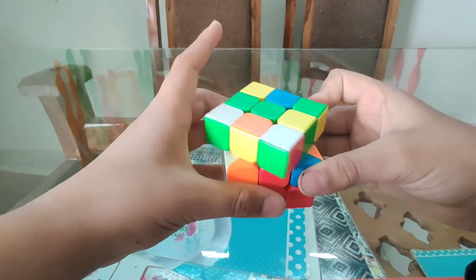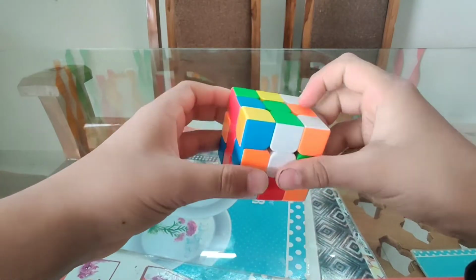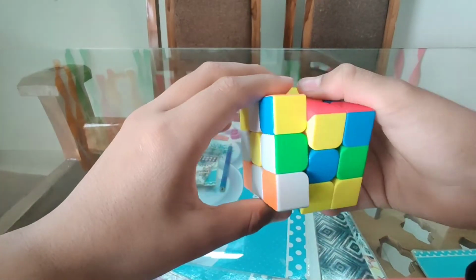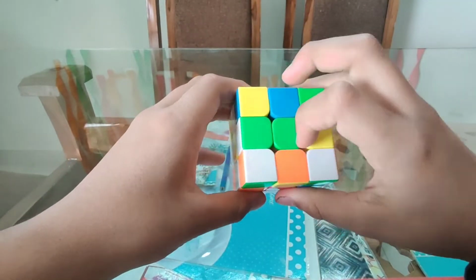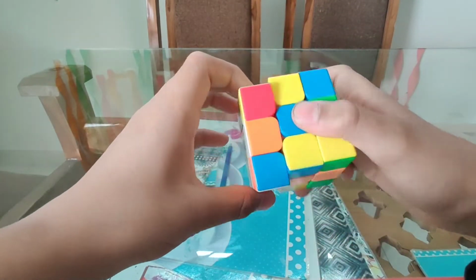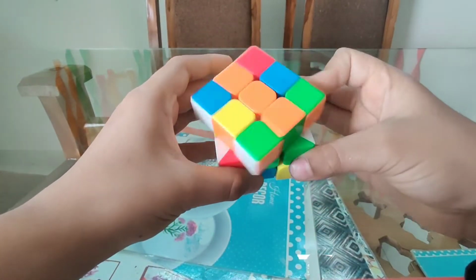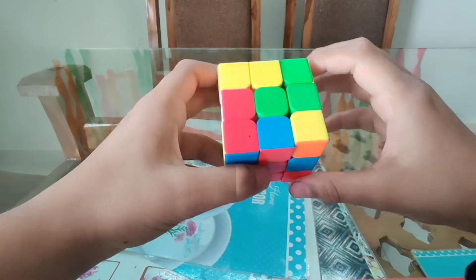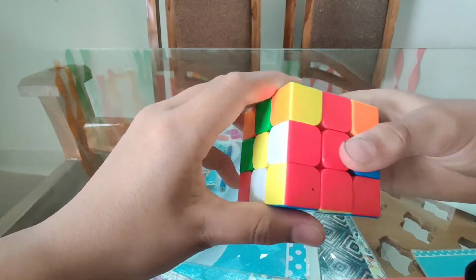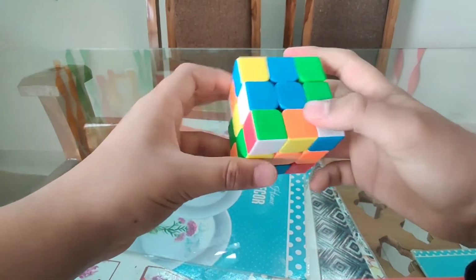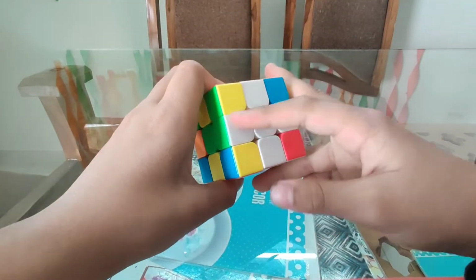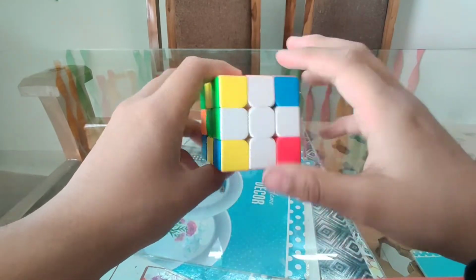Whenever an edge is matched, you turn it 180 degrees clockwise or anti-clockwise. It doesn't matter. If an edge was like this, get it near its middle and turn it 180 degrees. Same thing for all. You shouldn't just turn only the middle layer. You have to turn both of these layers and do this. And this is already here, so turn it 180 degrees. When you do that, you will form a white cross, white plus, like this.